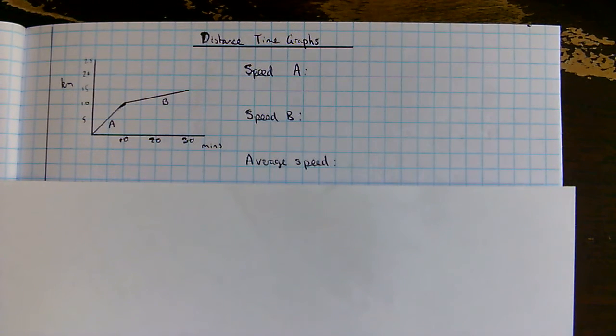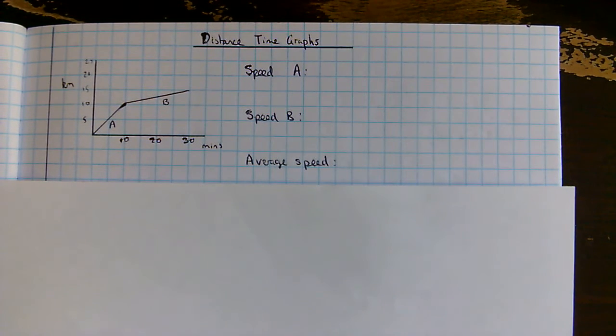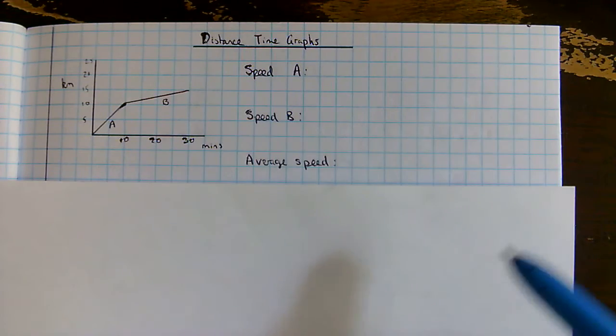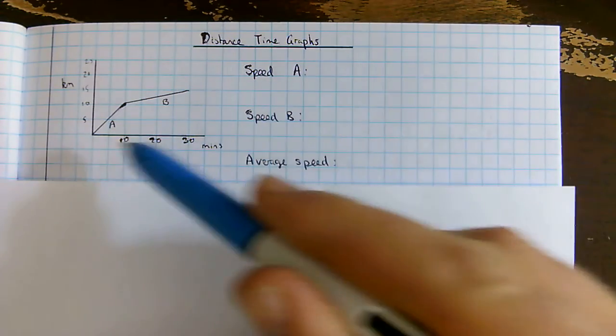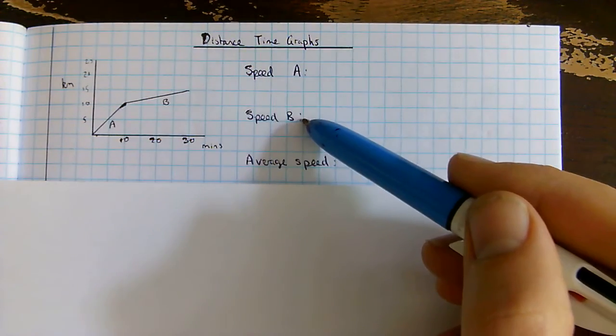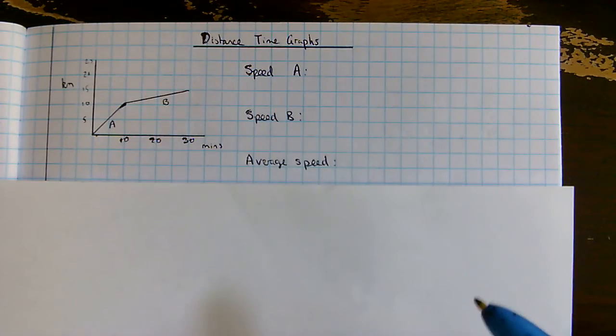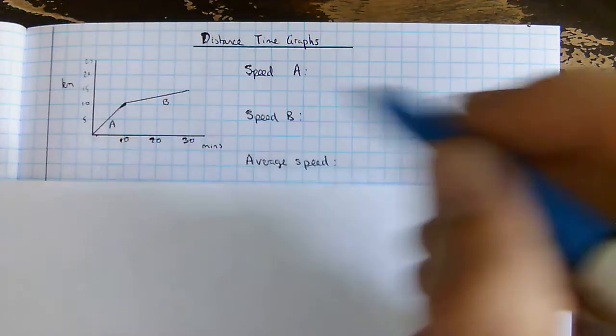Okay, so the last skill in this unit is about interpreting distance-time graphs, and the difficulty here is always about understanding what speeds are in distance-time graphs. So here you're given a distance-time graph and you're being asked three things. You're being asked for the speed in section A, the speed in section B, and the average speed. So let's have a look at the speed in section A.